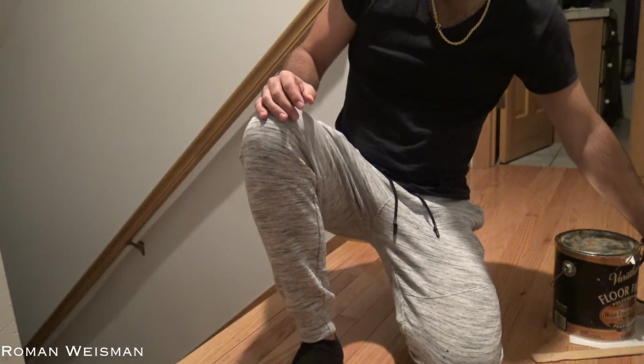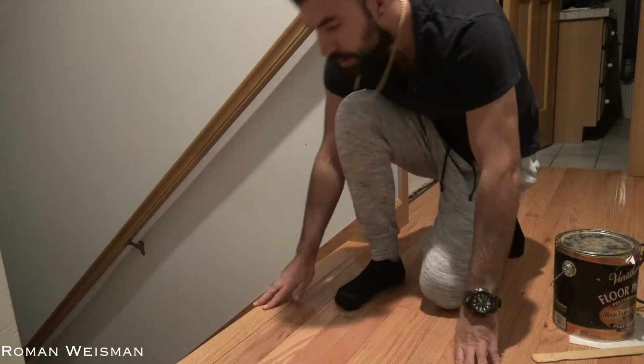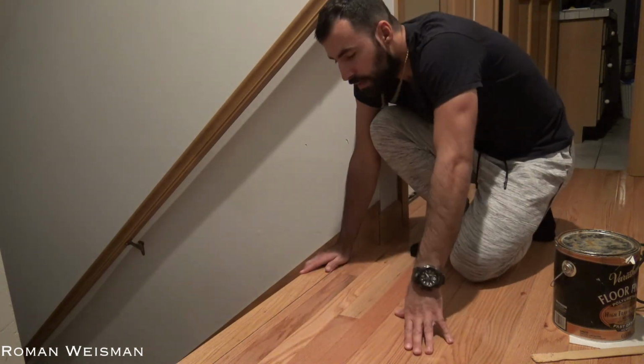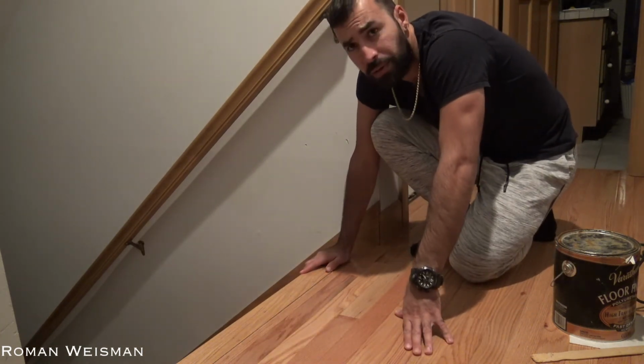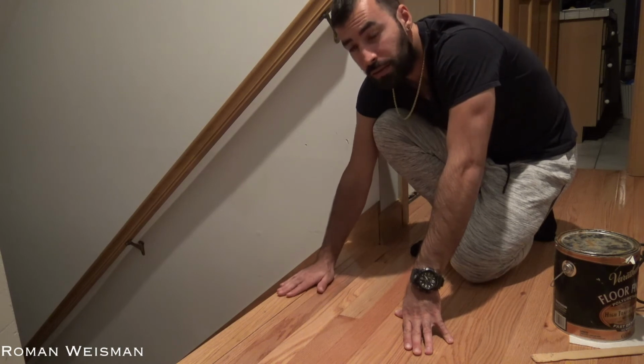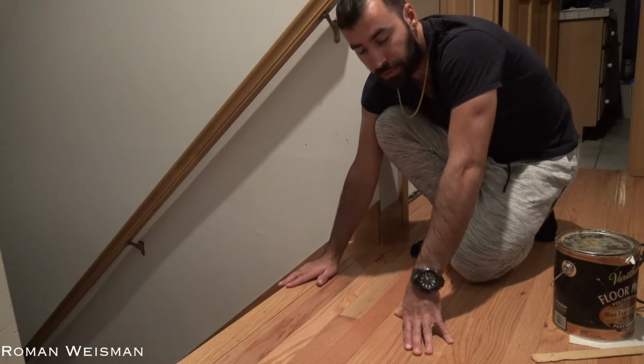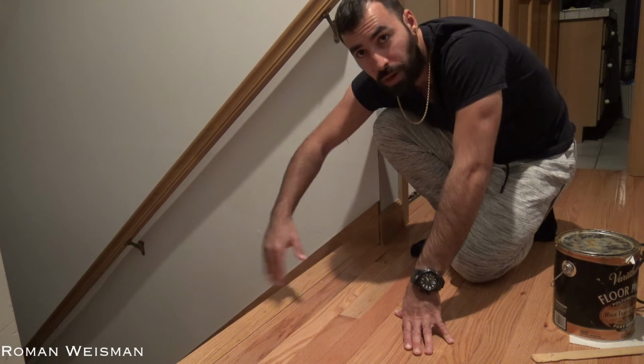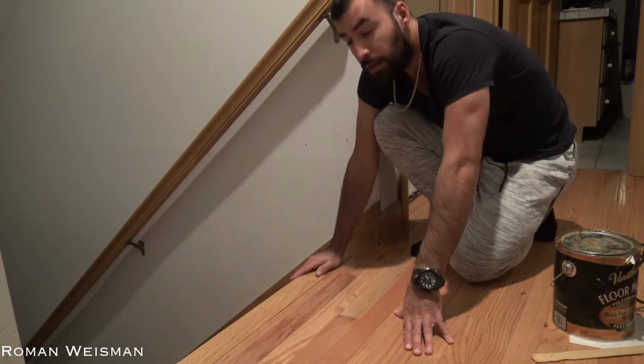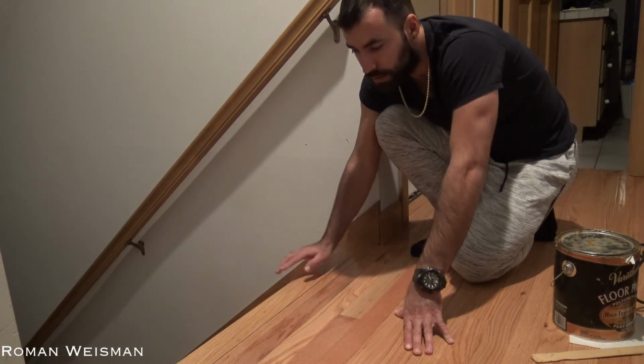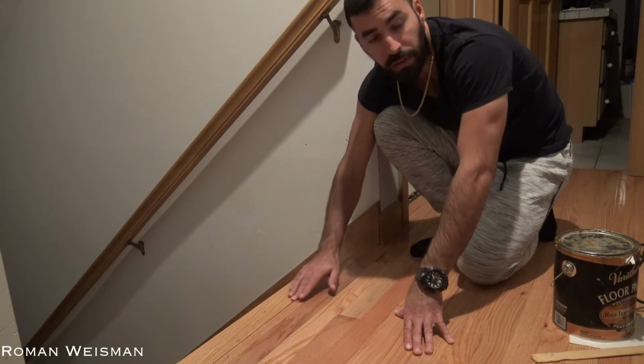This gave me a darker tone. Then I waited for 6 hours for it to dry and I applied the second coat. Just with a brush, nothing fancy. I waited 6 more hours and now I'm ready for the filler.